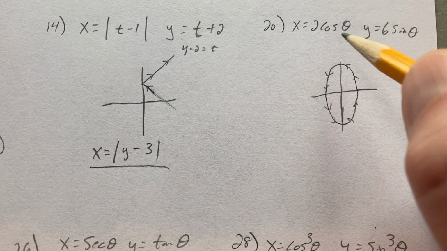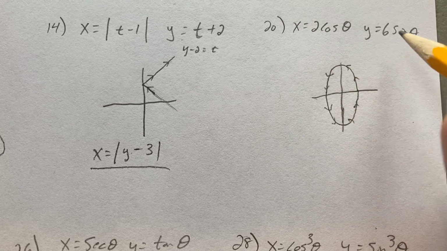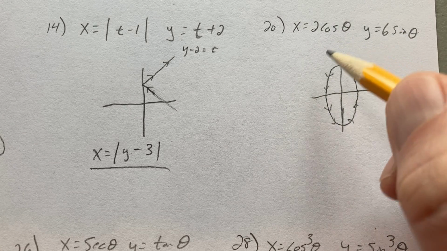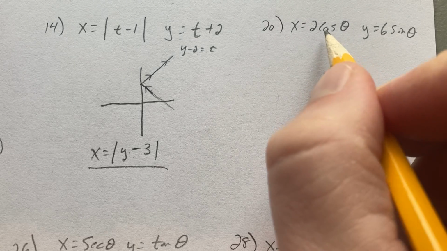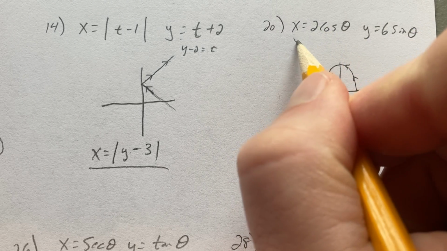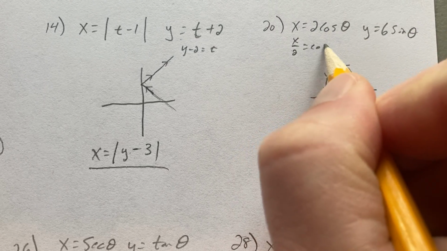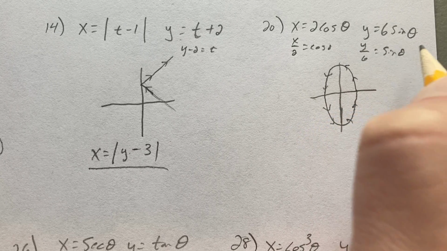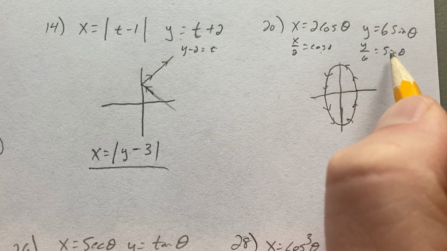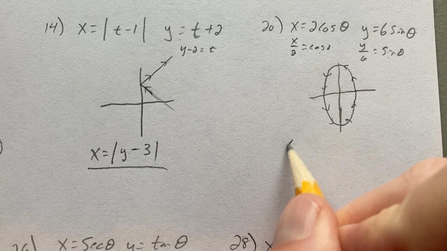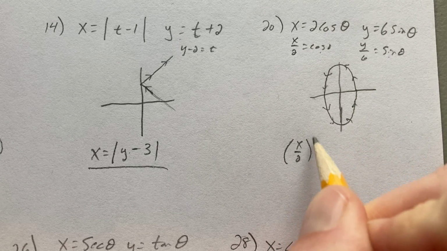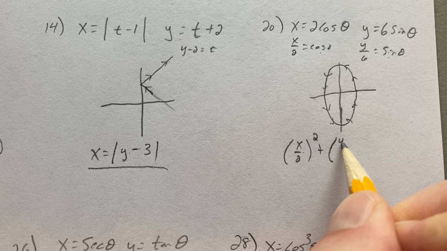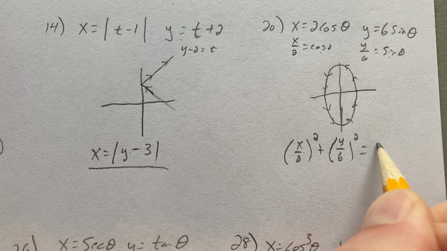All right, then we've got over here, x equals 2 cosine theta, y equals 6 sine theta. We get this ellipse right here. If I wanted to eliminate the parameter, what I do is I divide by 2, have x over 2 equal to cosine, divide by 6, y over 6 equals sine. And I know that cosine squared plus sine squared equals 1. So cosine squared, put that in for cosine, plus sine squared equals 1.